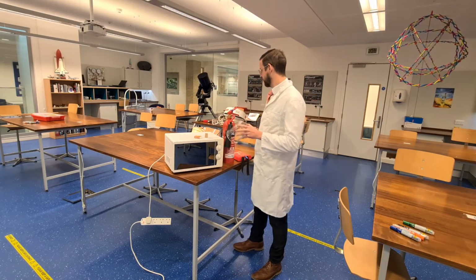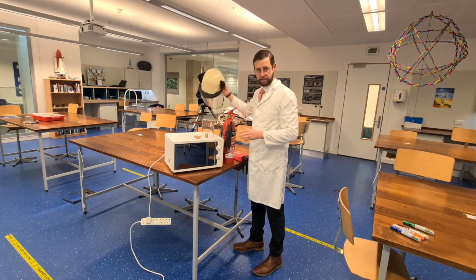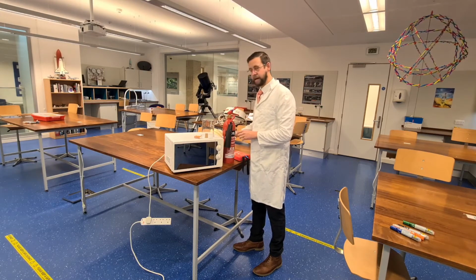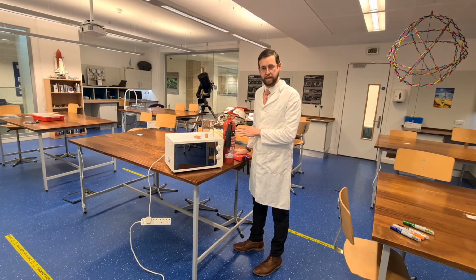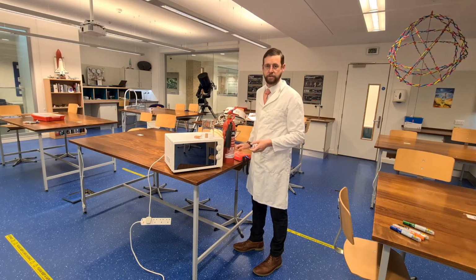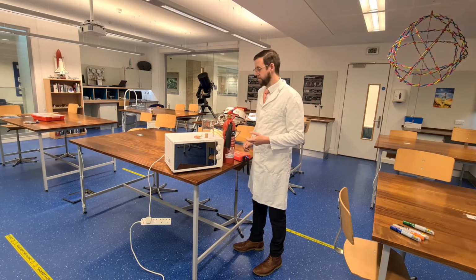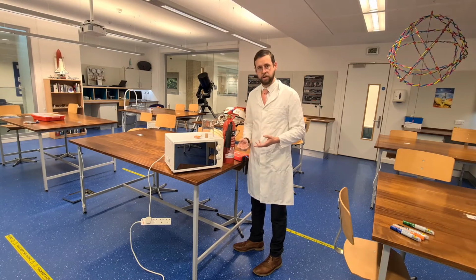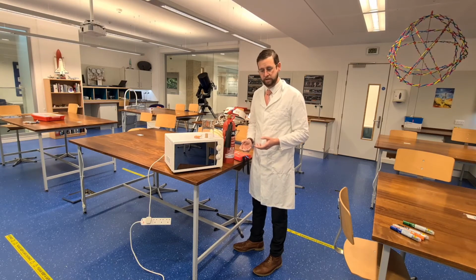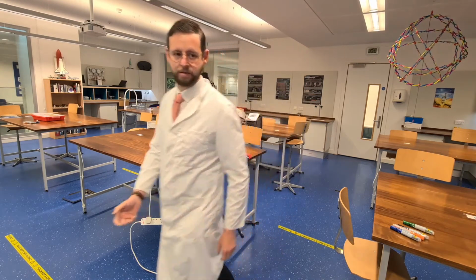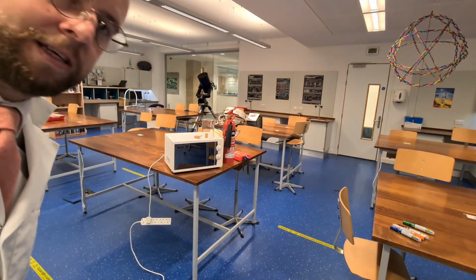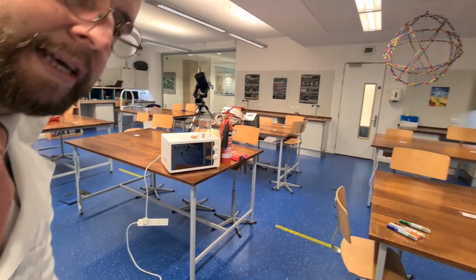I will, at all times, be wearing safety equipment, and we'll have things around to put out the fire that this is going to create. You may also find that this sets off smoke alarms. It's a very smoky experiment. But if you are ever thinking of doing anything like this, may I recommend this following thing? You need a kill switch.